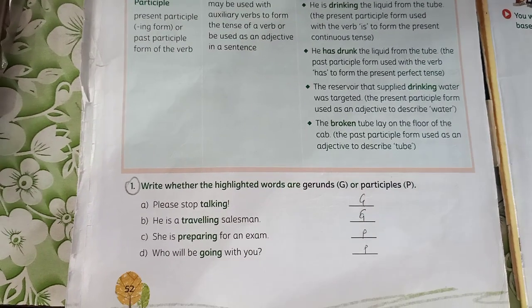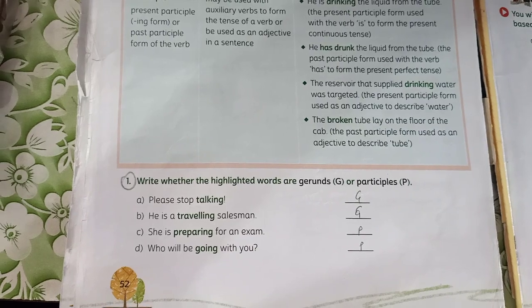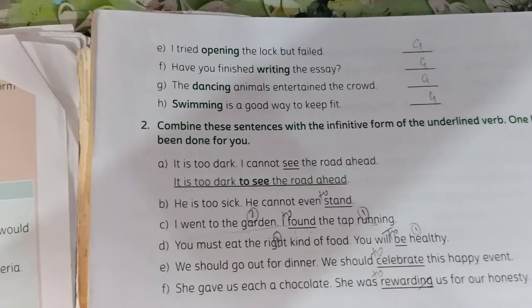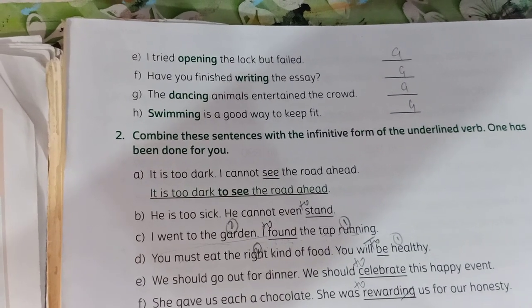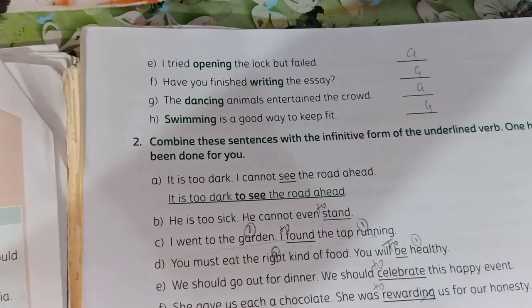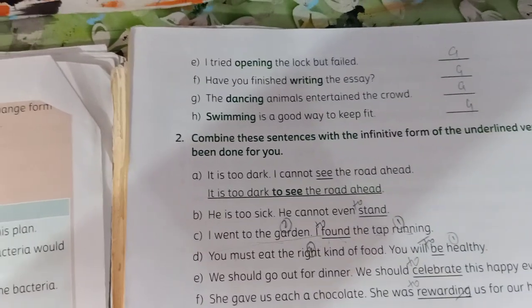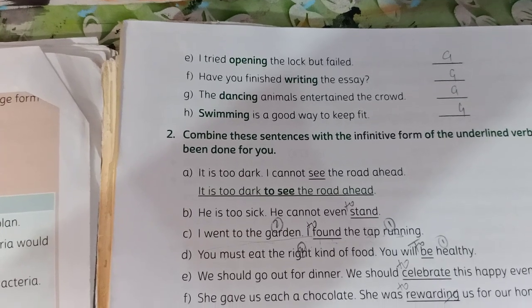Sentence number D. Who will be going with you? Again, it is a participle. I tried opening the lock and failed. It is a gerund. Have you finished writing the essay? Again, gerund. The dancing animal, gerund. Swimming is a good exercise, gerund.